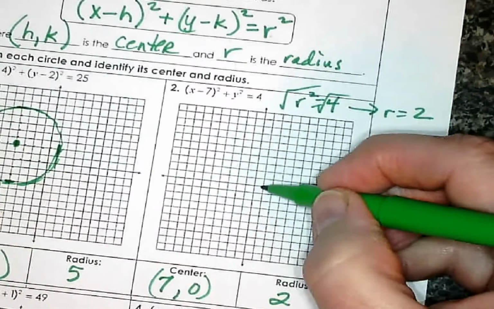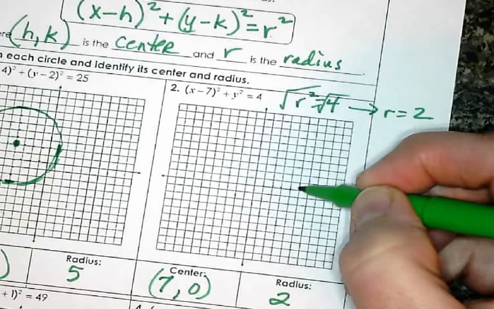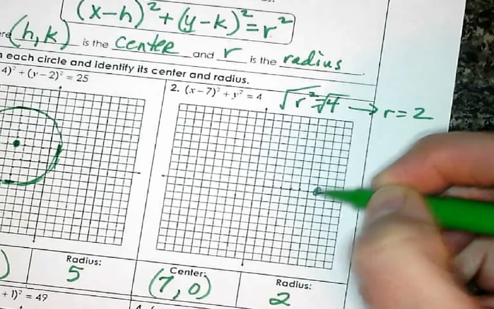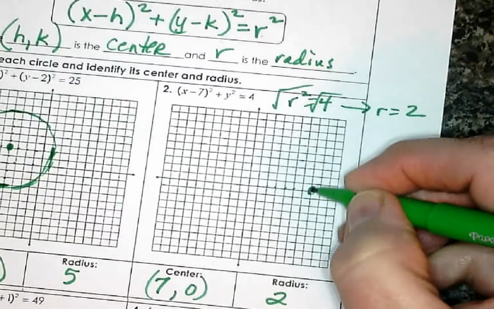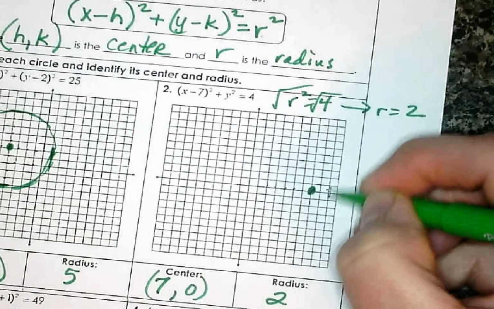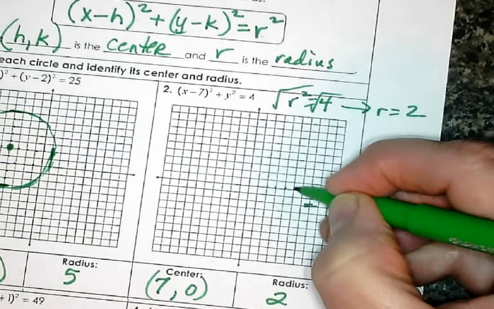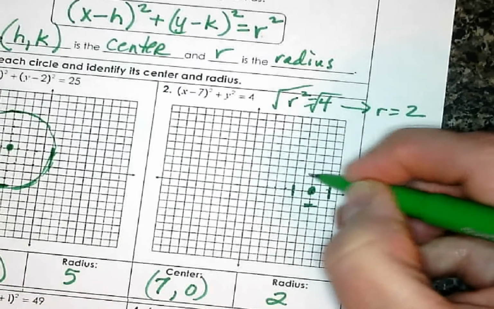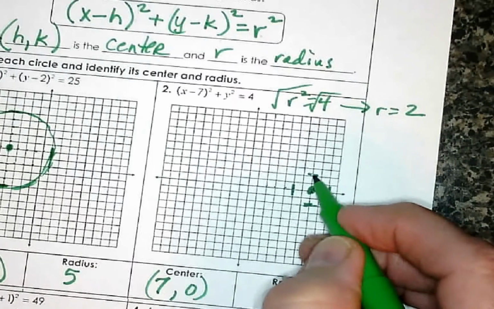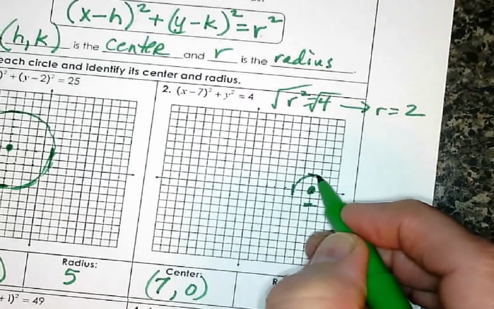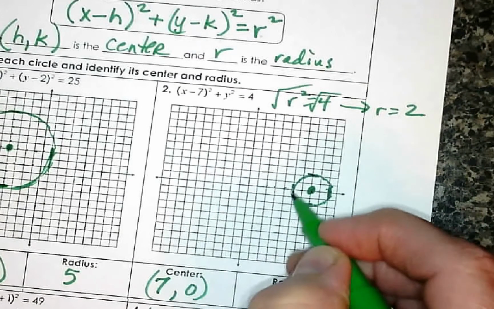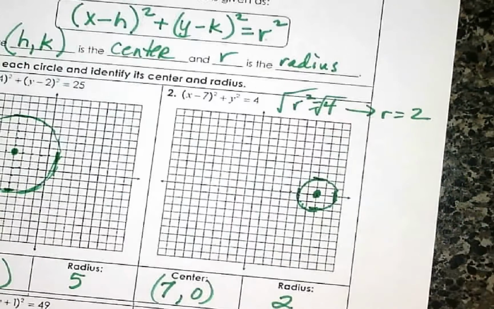So I'm going to find the point (7, 0). And I'm going to count out 2 in all 4 directions. Remember, I can count out vertical and horizontal lines that go along the graph lines. All right, then we draw our circle, and we're done.